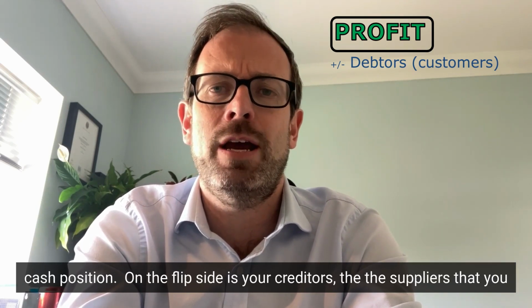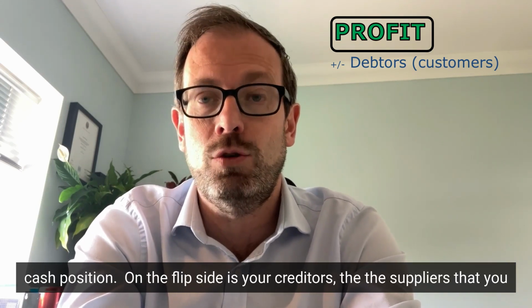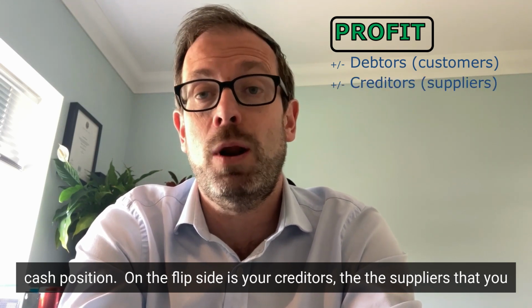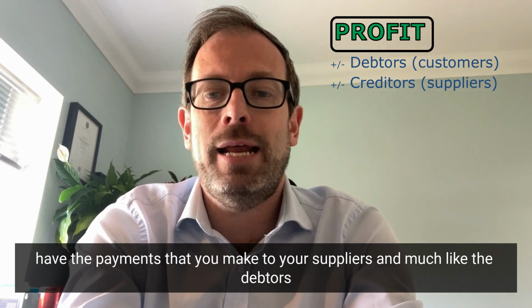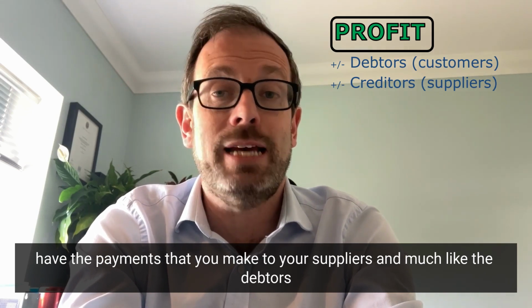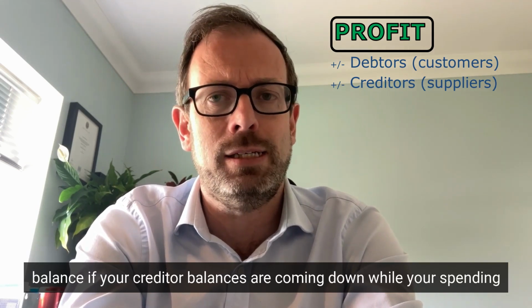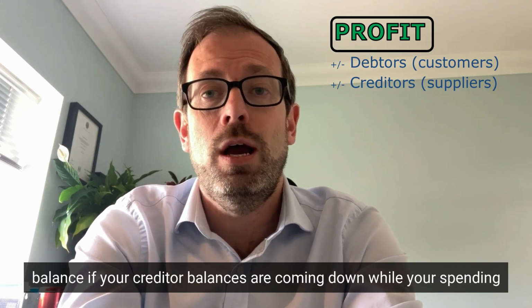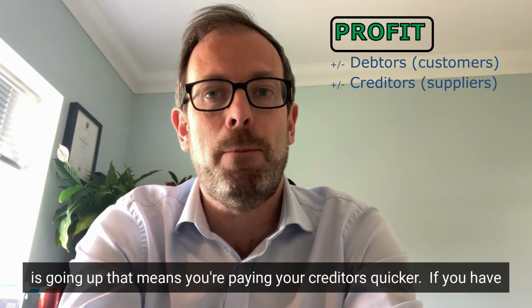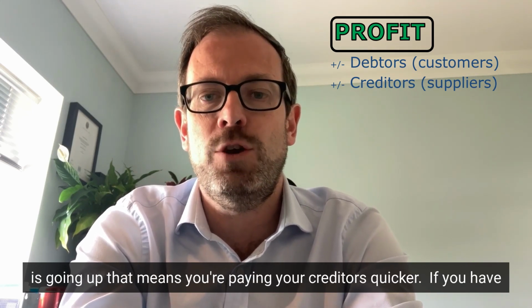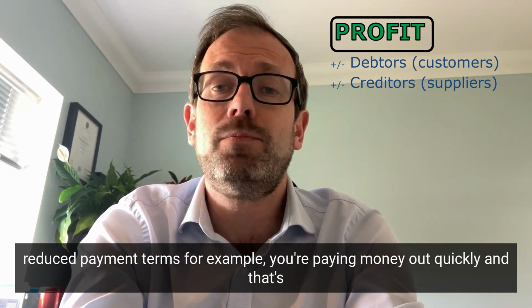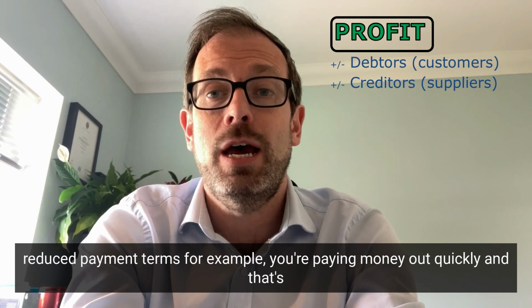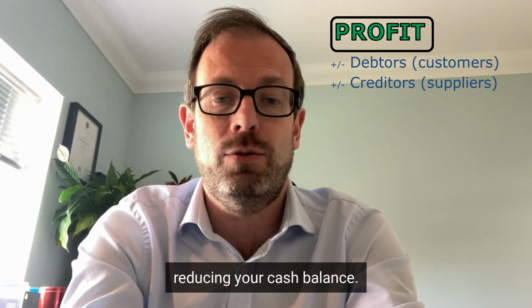The second area, on the flip side, is your creditors, the suppliers that you have. Much like the debtors balance, if your creditors balance is coming down while your spending's going up, that means you're paying your creditors quicker. If you have reduced payment terms, for example, then you're paying money out more quickly, and that's reducing your cash balance.